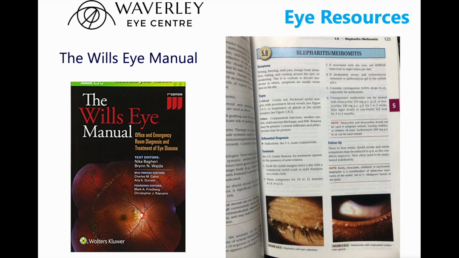If you're looking for resources on the eyes, in addition to UpToDate, which has a lot of good information for you, if you're looking for a physical hard copy, Will's Eye Manual is a book you can buy on Amazon. I think it's like $70 to $80. It tells you everything you need to know about any eye disease and how to diagnose it and how to manage it. This is a staple in every optometry and ophthalmology rotation. So if you're looking for a resource that you can call on, this is a great one to look up.